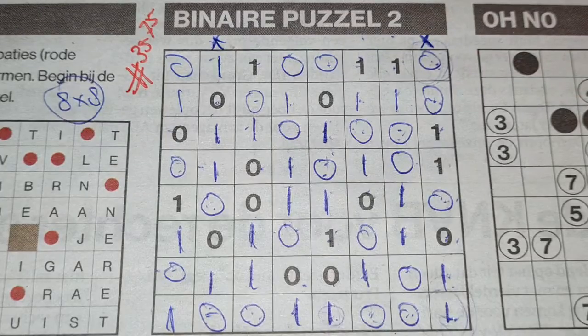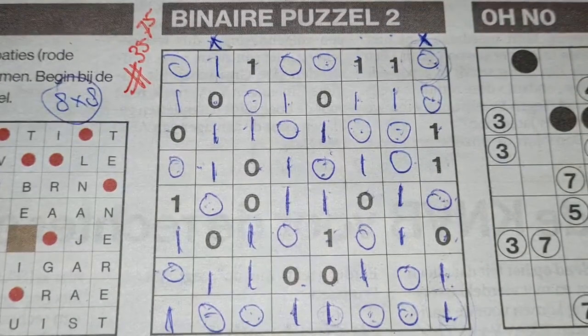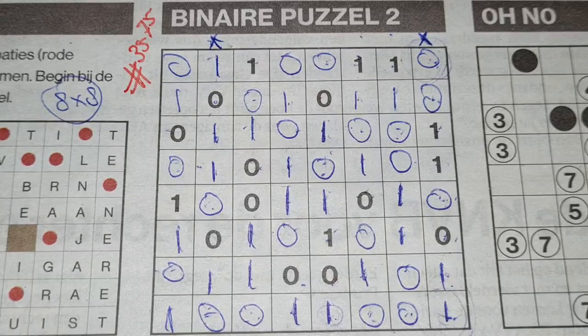Finished in 4 minutes. Great binary, and I like this one. Yes, I really do. Do you think so?